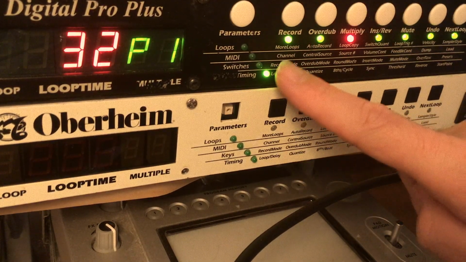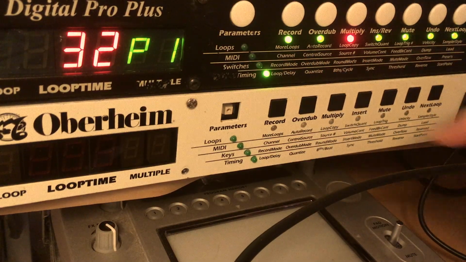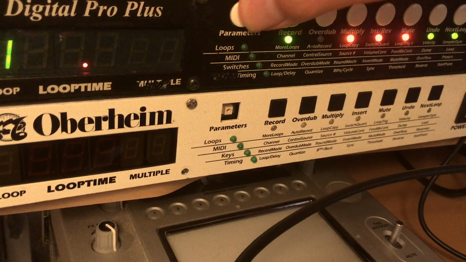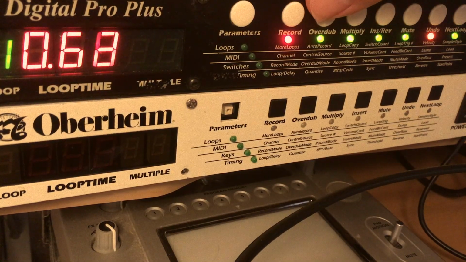And again, just about all of these different parameter rows could be set to something different if you're so inclined. I'm using the top and bottom parameter rows just because they're really obvious when they change. Long press of parameters gets us out of here. Now, you can also do this while you have a loop going. So let's start up something.